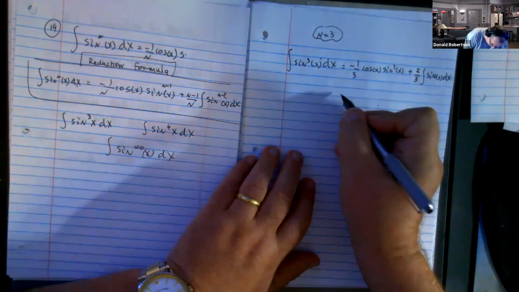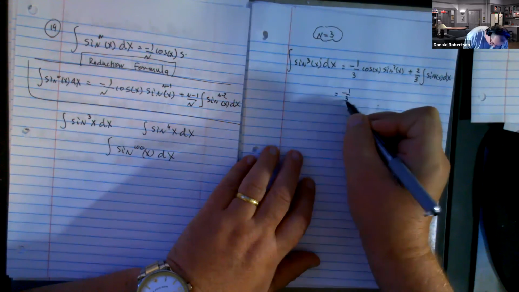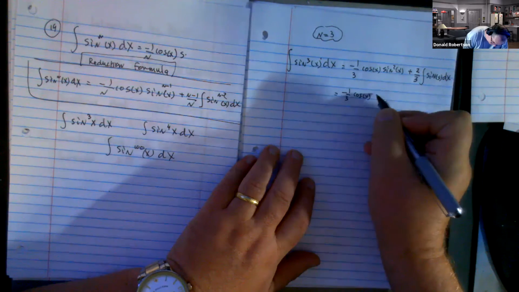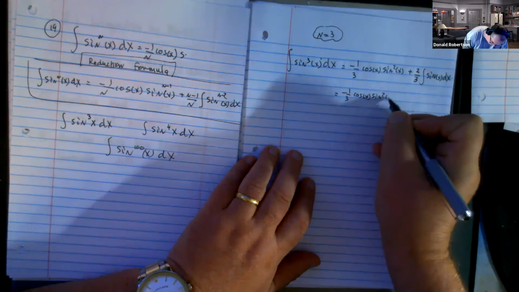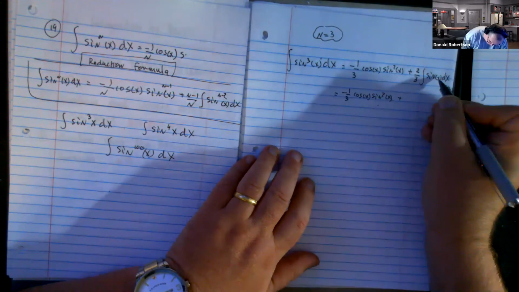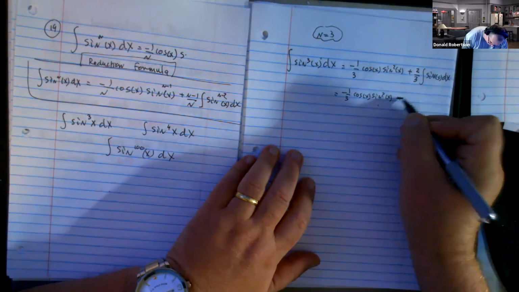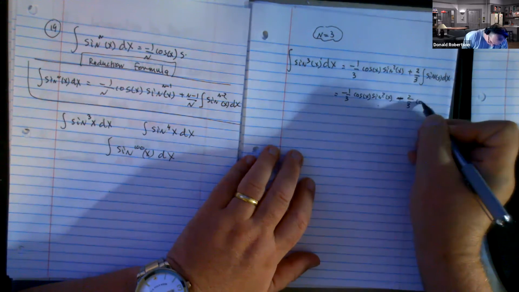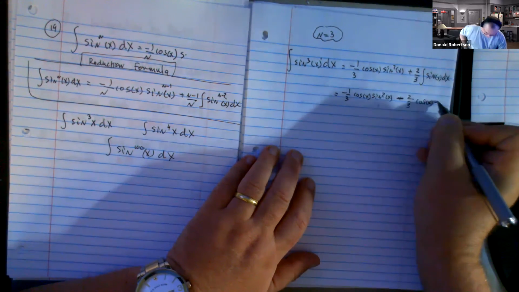And that means it's sine squared x, plus, well, I know what that is. When you integrate it, you get negative cosine x, and you're finished.